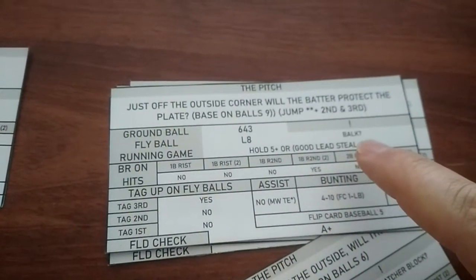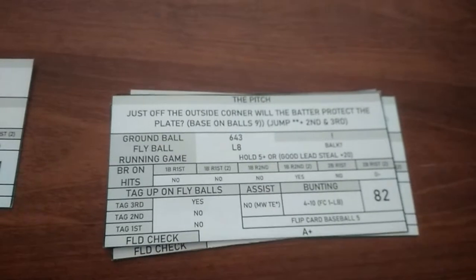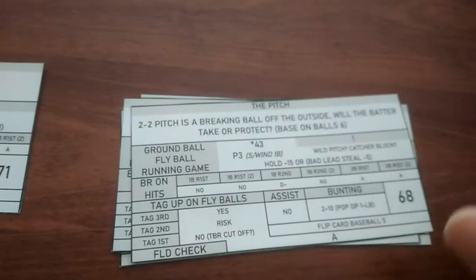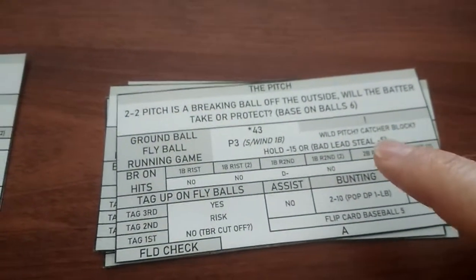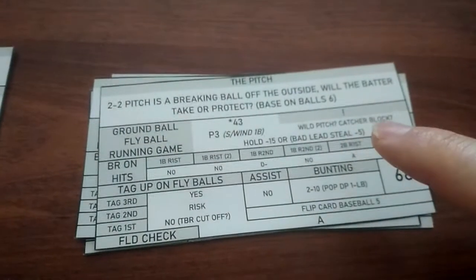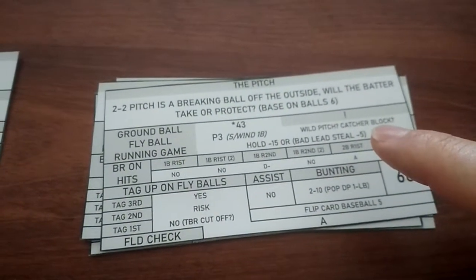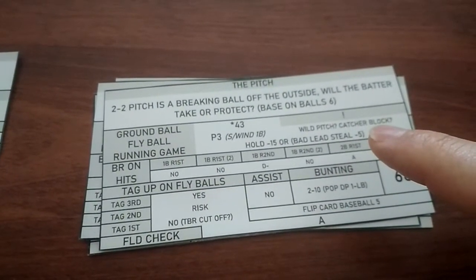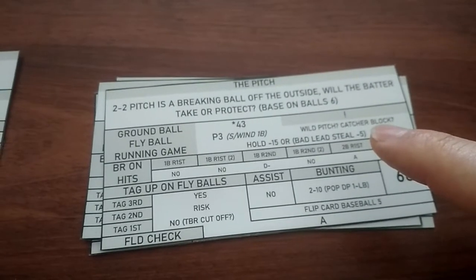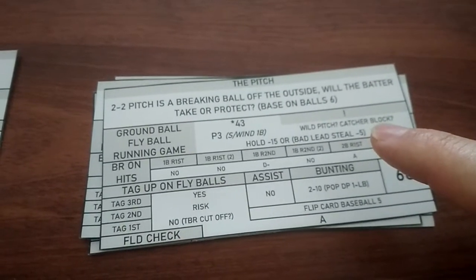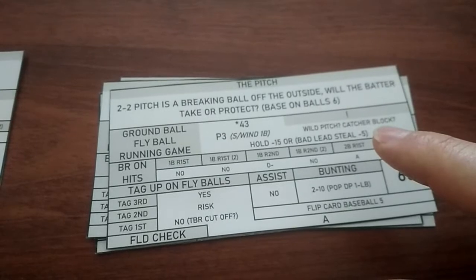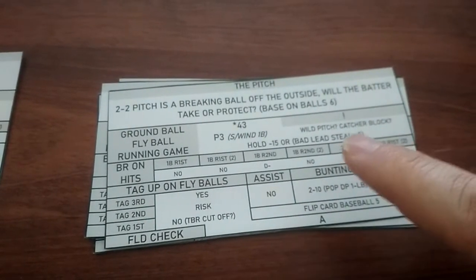Can bring up a balk check. And last of all, it can bring up a wild pitch check. And if it is a wild pitch, the catcher then has a chance to block it against his pass ball rating. So if his pass ball rating is rolled, it would then be not blocked. Everything else would be blocked.